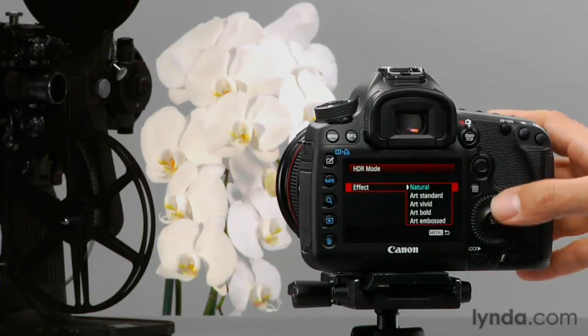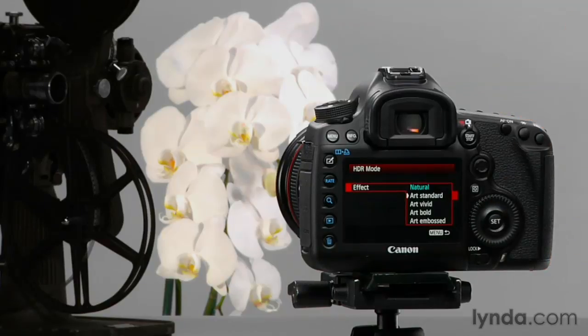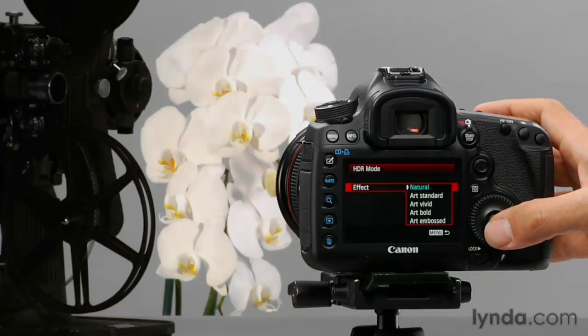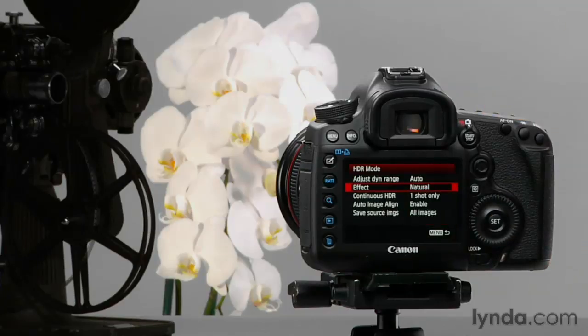Natural's really the best way to go. As I go up from here, I'm going to start seeing an image that looks really processed. I'm probably going to see halos around really bright areas. I typically find that these are pretty useless, actually, so you're going to be best served by just leaving this on natural.